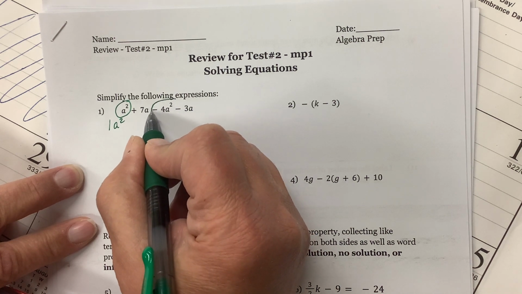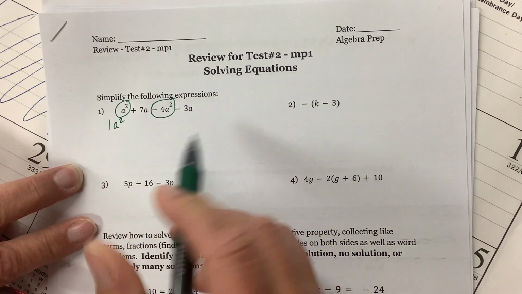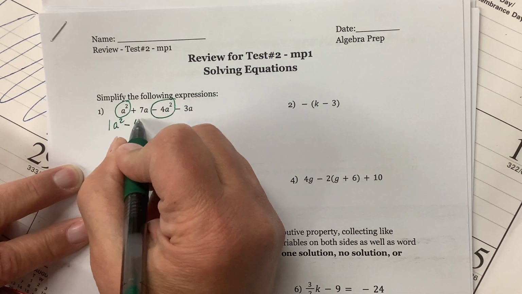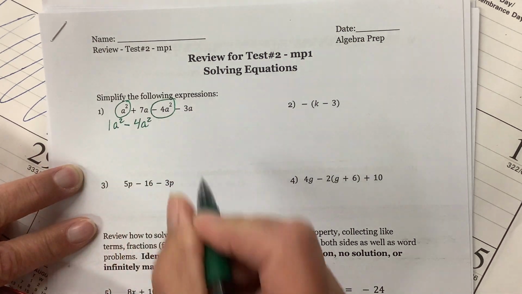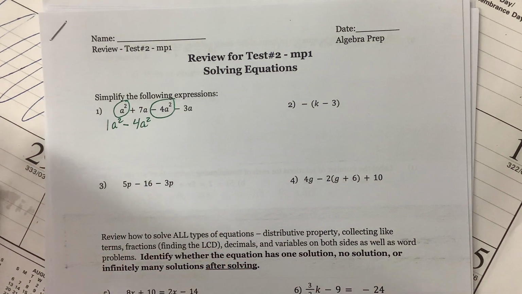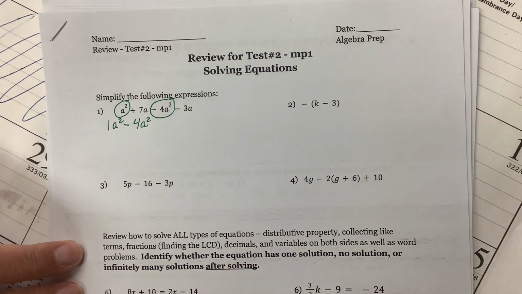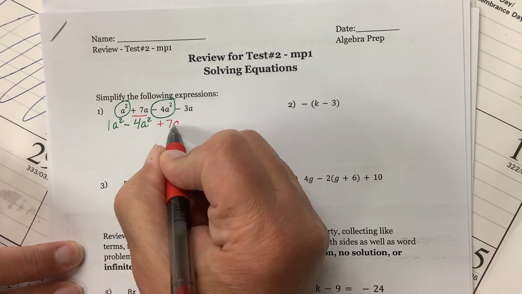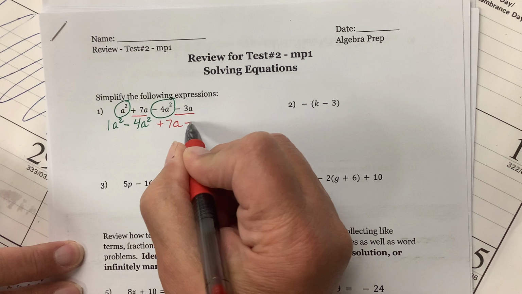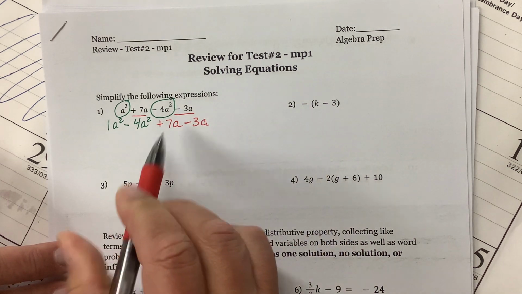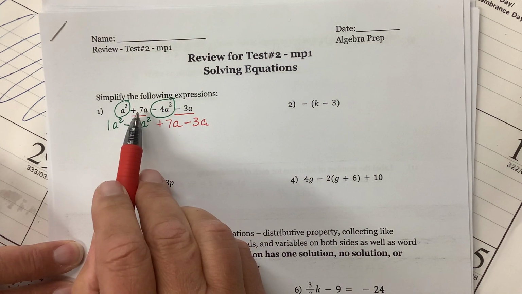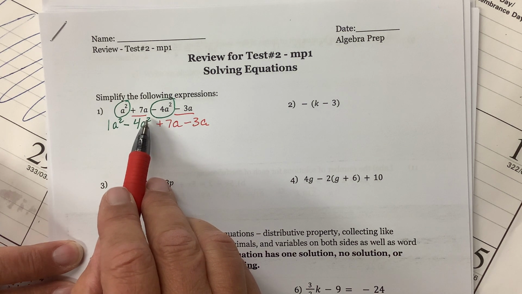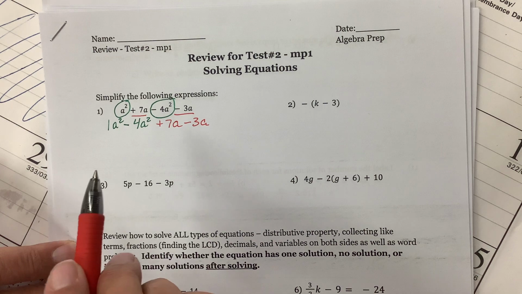And I'm going to take the sign in front of the number, minus 4a squared. Then the other like terms, plus 7a and minus 3a. Plus 7a is not the same as a squared. The square is an exponent, that's what makes them different.